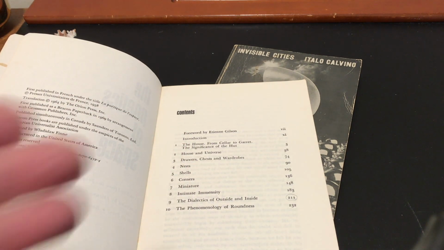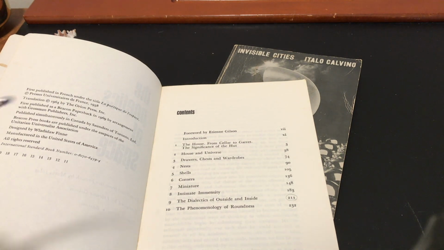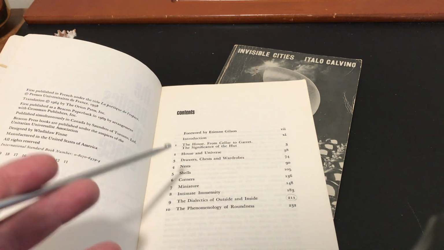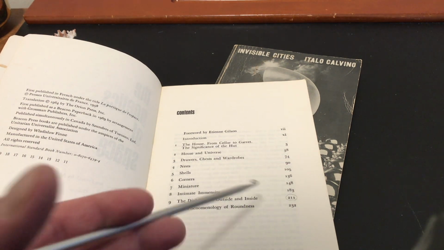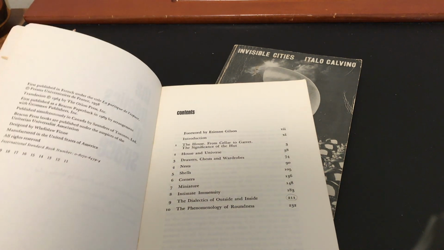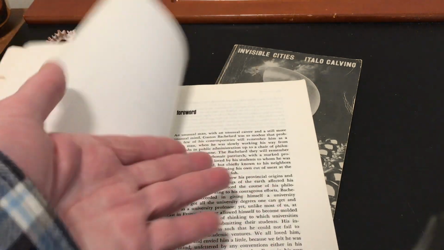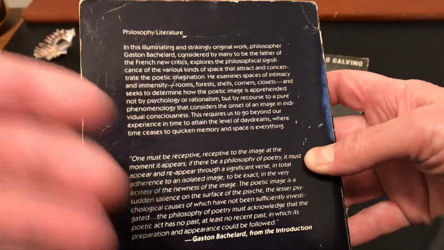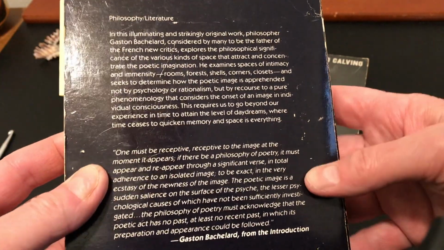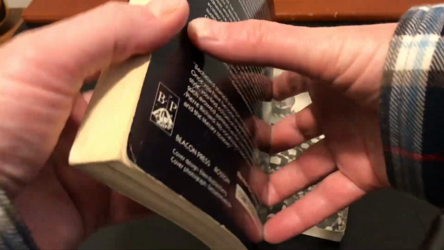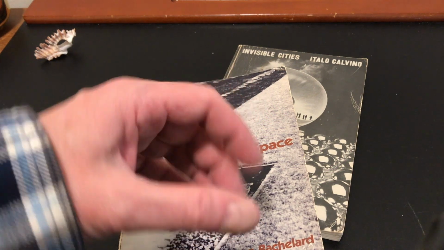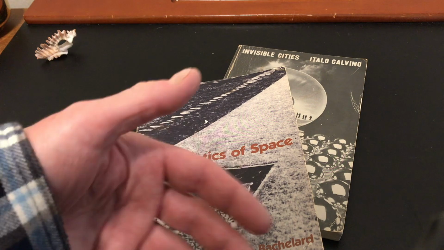You're looking at the table of contents here. The author talks about the significance of, well, he starts with the house, from cellar to garret, the significance of the hut. Drawers, chests and wardrobes, nests, shells, corners, miniature, intimate immensity, the dialectics of outside and inside, the phenomenology of roundness. Even reading the table of contents without knowing what is in this book, you can see how he is taking the concept of space and place and expanding upon it, exploring the philosophical significance of space and how that impacts our poetic imagination. And the point here is that when you focus on the environment in this way, it's going to be narratively suggestive. It is going to help you in your story.